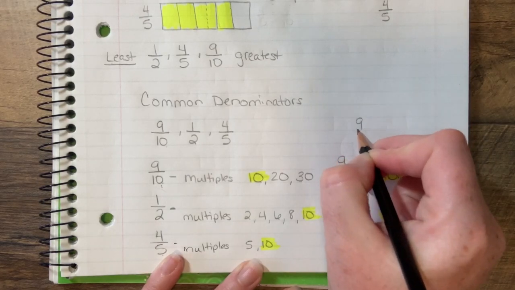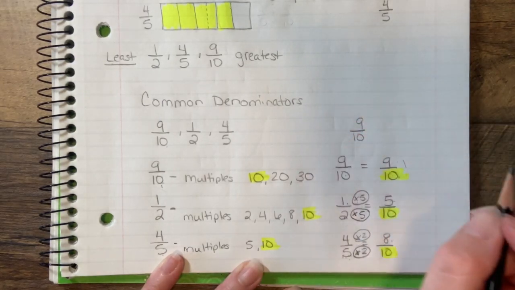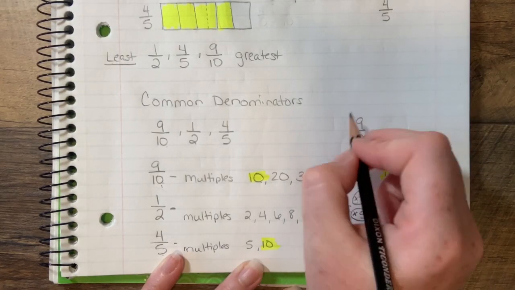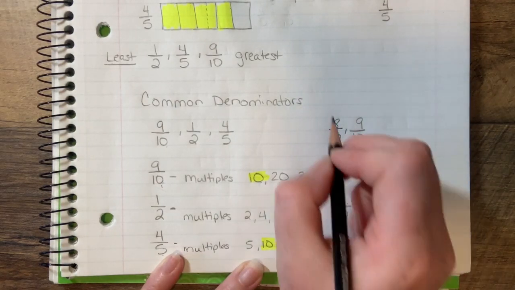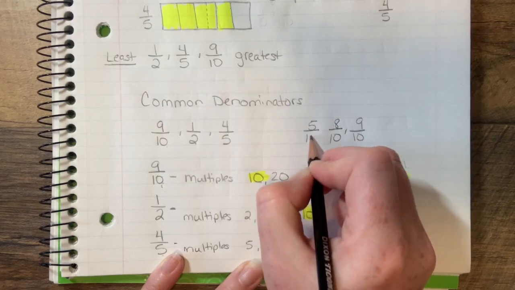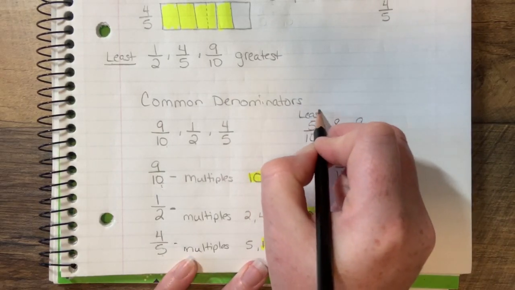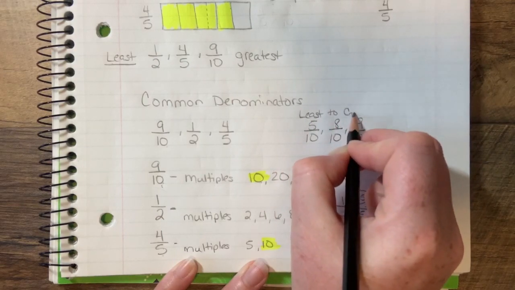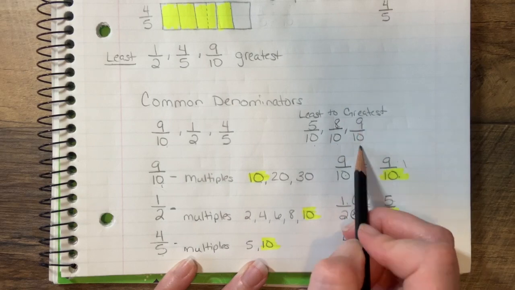It would be 9/10 is the greatest, 8/10 is a little bit smaller, and 5/10 is smaller than 8/10. So from least to greatest, it would be 5/10, 8/10, and 9/10.